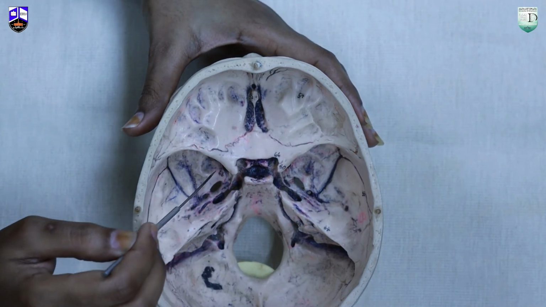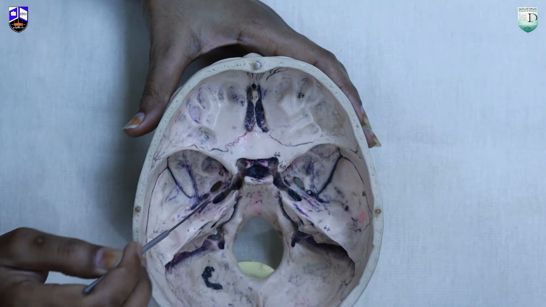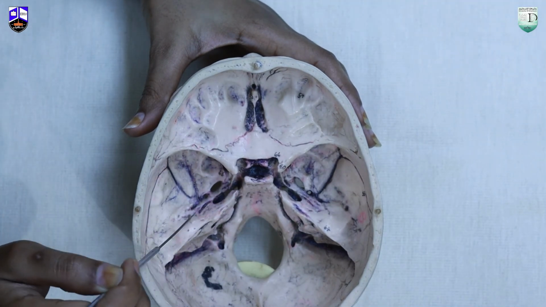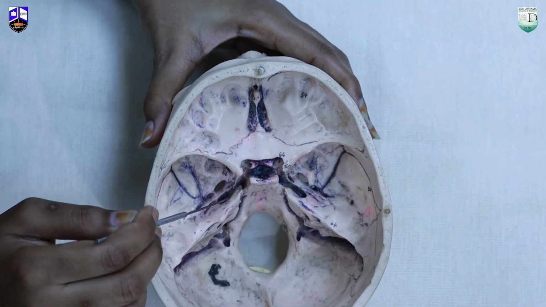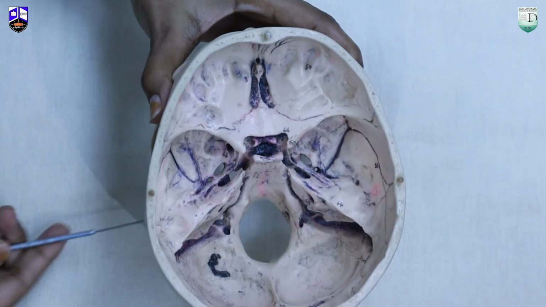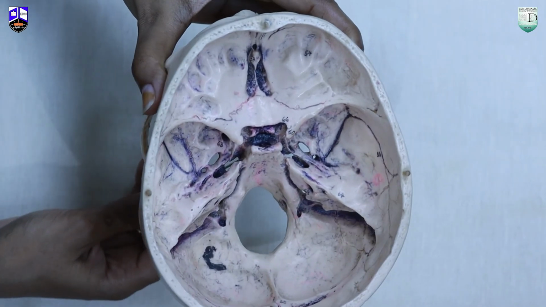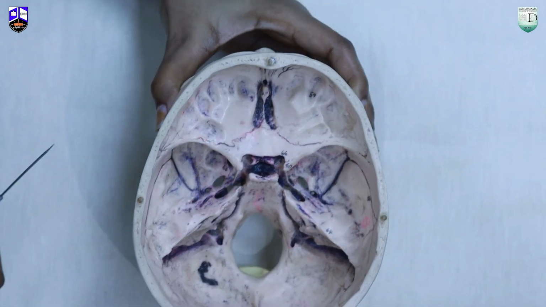Between the greater wing of the sphenoid bone, the apex of the petrous part of the temporal bone, and the clivus here, there is an irregular opening. This irregular opening is known as the foramen lacerum, which is covered by fibrocartilage.